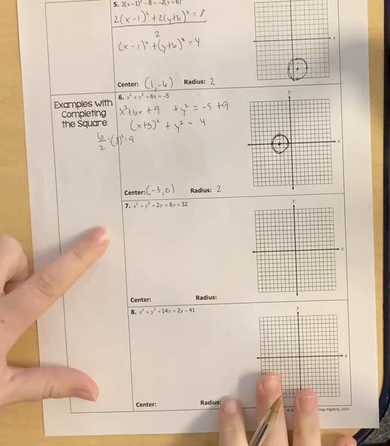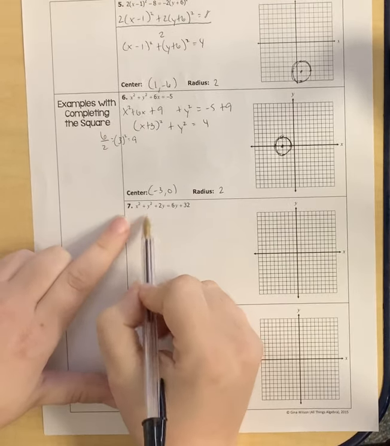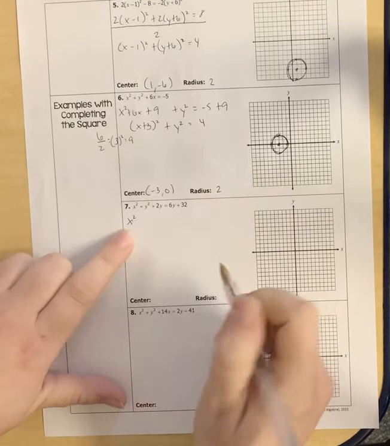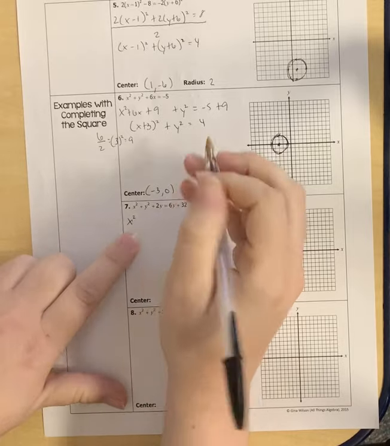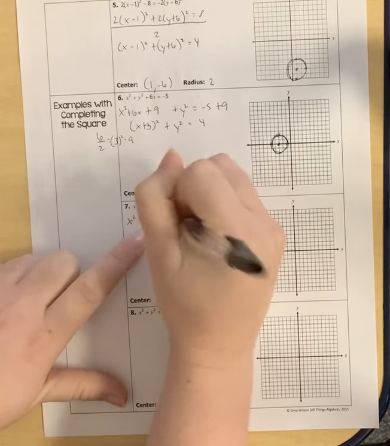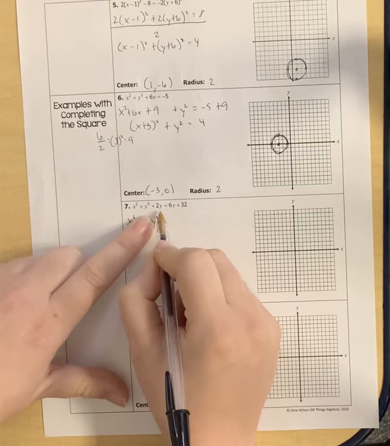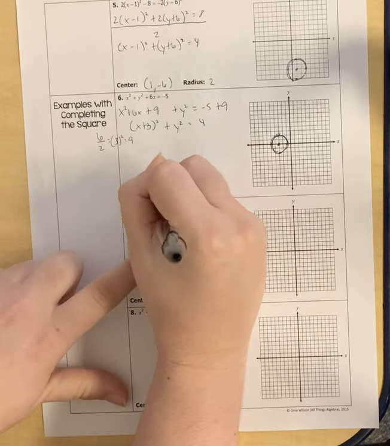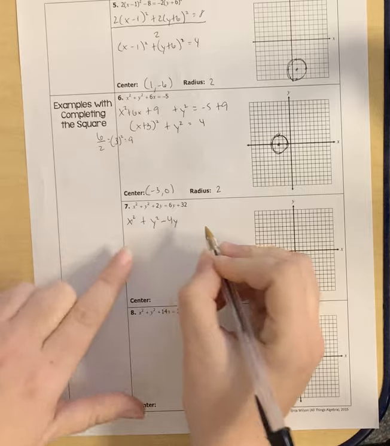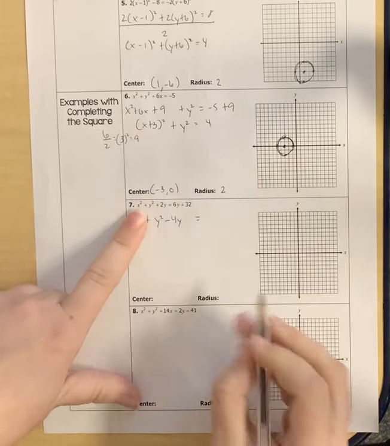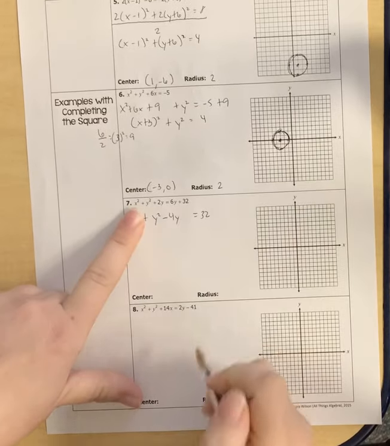Okay, number 7, same thing. So we want to get our x's together and we want to get our y's together. So you have an x squared right here, and then we have plus y squared. This 6y we need to move over, so you have 2y minus 6y, which is -4y. I'm going to leave a gap because we're not doing complete the square with the x, we're doing it with the y here. So I'm going to leave a gap, and we still have that 32 on this side.